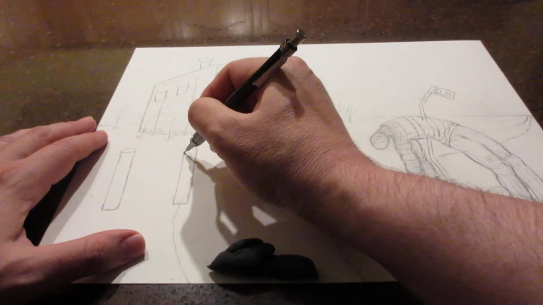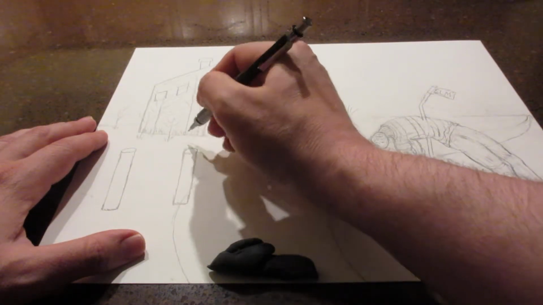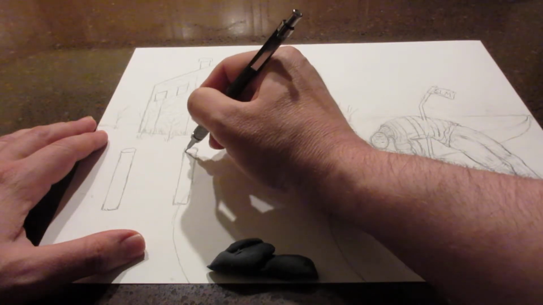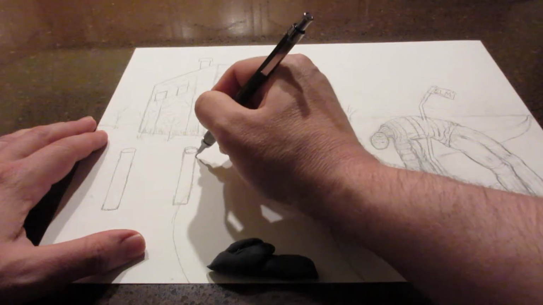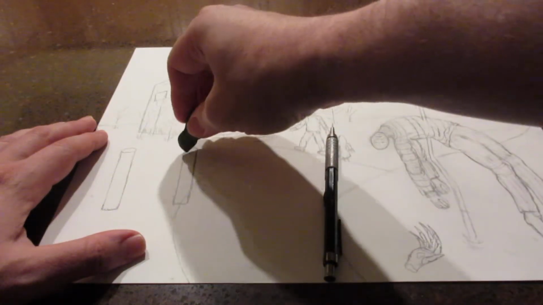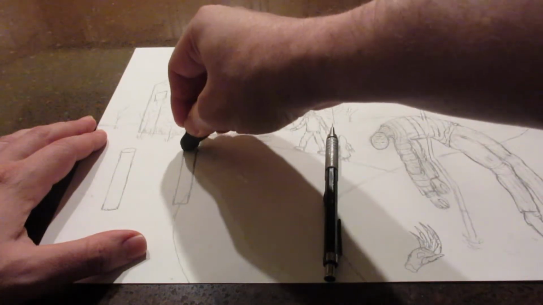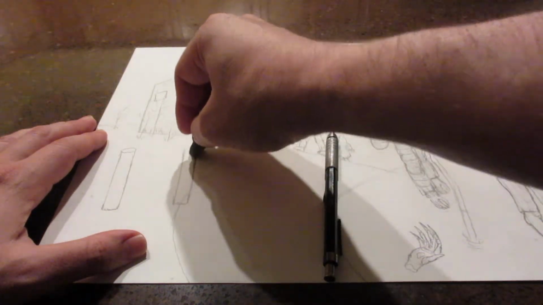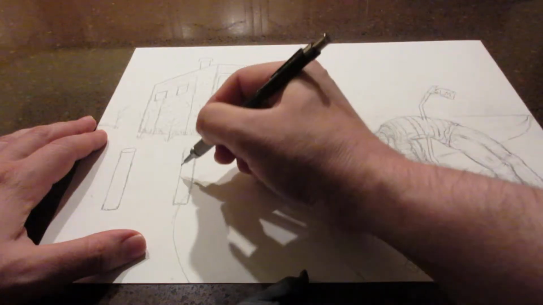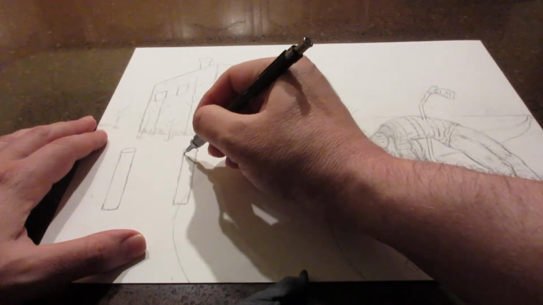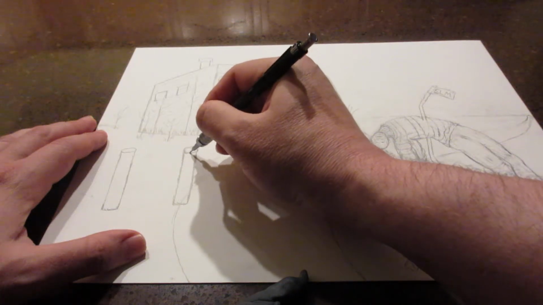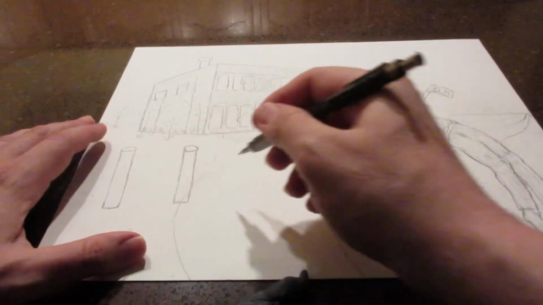We'll go a little higher with this second fork to make it more even with the other one. There we go. All right, it's good enough.